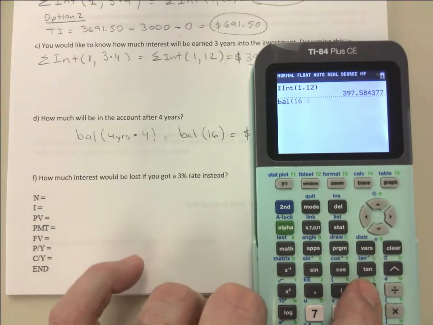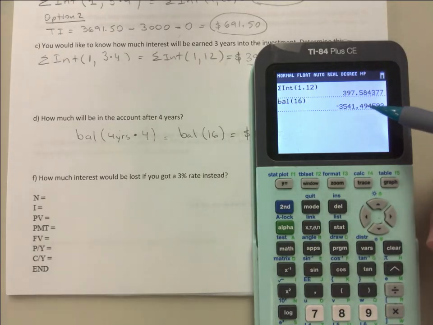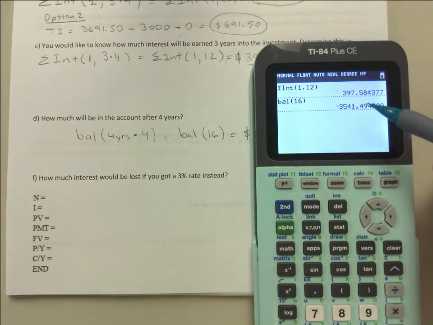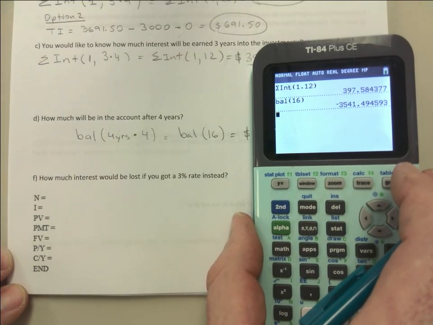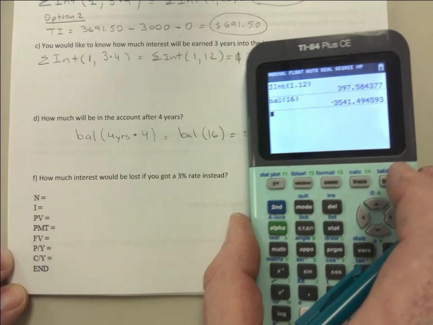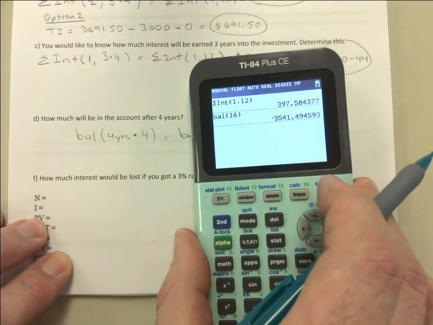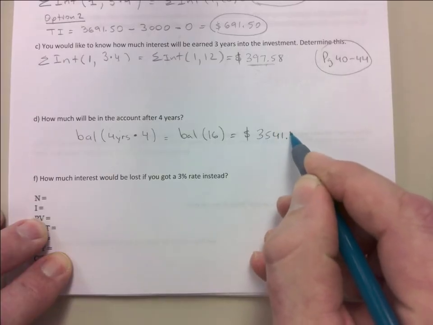Balance 16,35,41,49. But Mr. Dirksen, it's negative. Why is it negative? It's with the bank, right? The money's not with you, so we're assuming that it has left you. It's at the bank, so it's okay. But you don't have to write it down, guys. That's the beauty. You just don't have to freak out when you see it. Okay? Don't write it down. So it's 35, 41, 49.